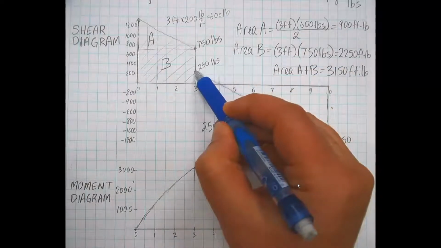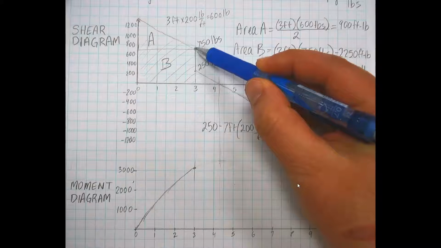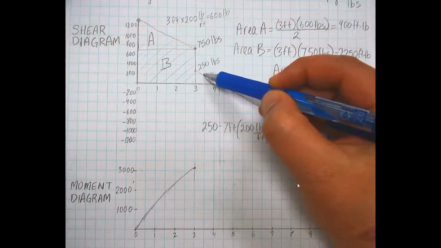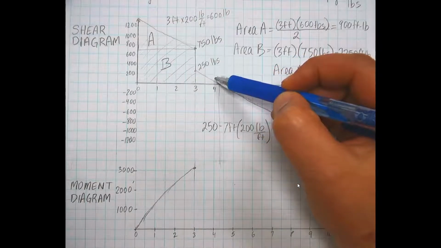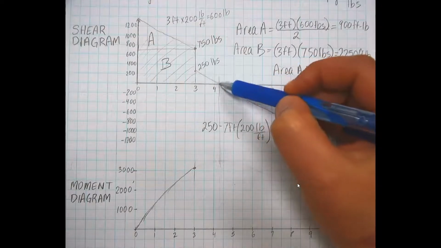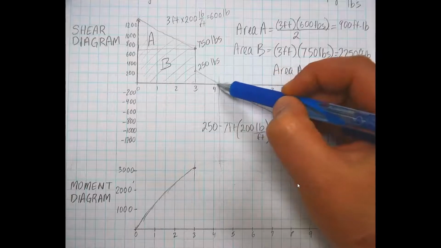So in order to find the maximum moment, we need to find where that actual point is. So if we ended up at 250 pounds here, after the point load dropped us by 500 on our shear diagram, then we're going to continue descending by 200 pounds per foot. So how many 200 pounds per foot do we need to descend before we hit the 0 line.